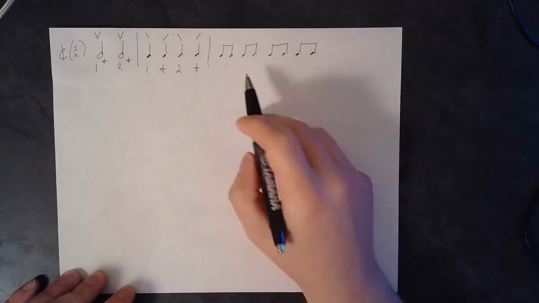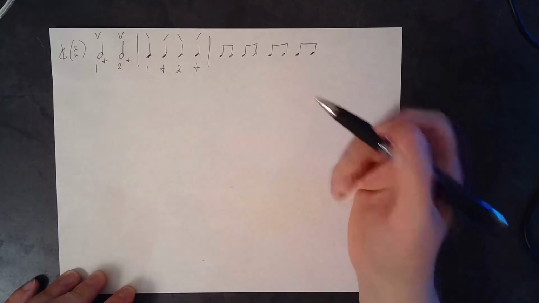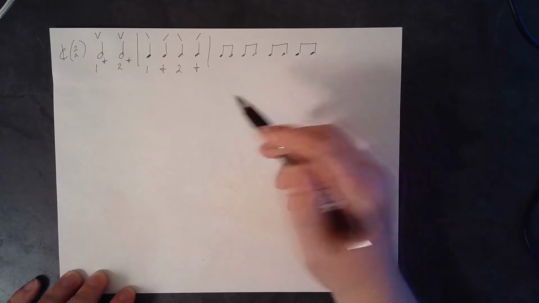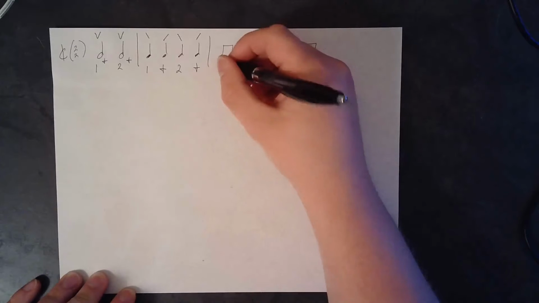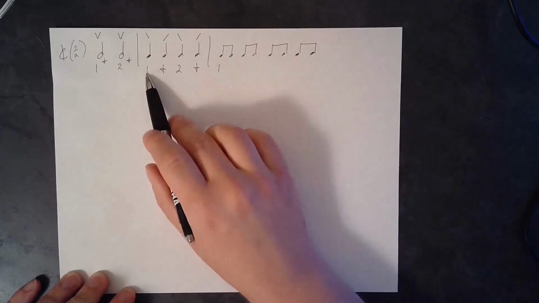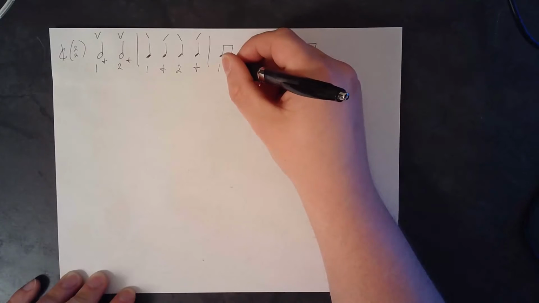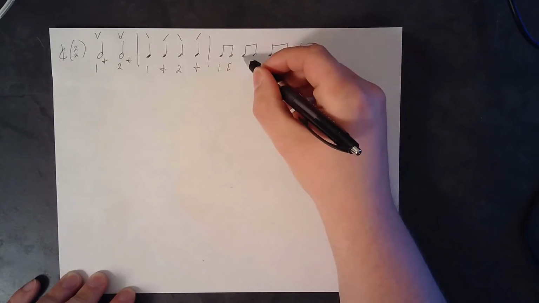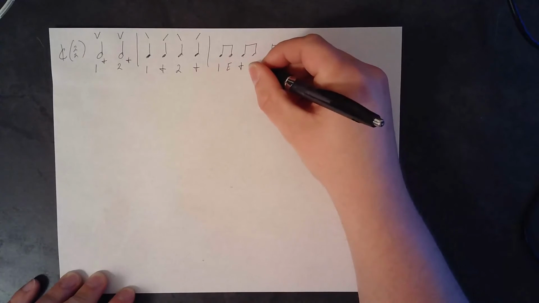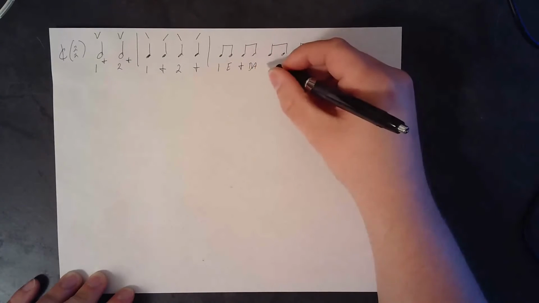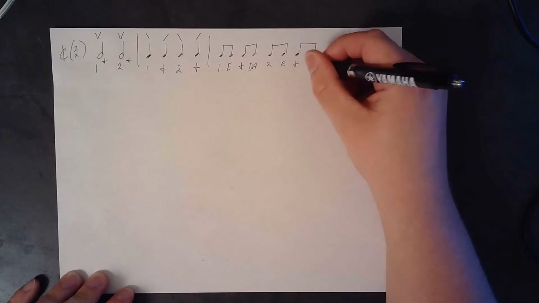Eighth notes in cut time are going to be counted just like 16th notes were in 4/4 time. How many eighth notes fit inside a quarter note? 2. So I'm going to start with 1, and then I need the other part of 1 before I get to the and. So now this is going to be big E. Now I'm to my and, then I need the other part, big da. Big 2, big E, big and, big da.